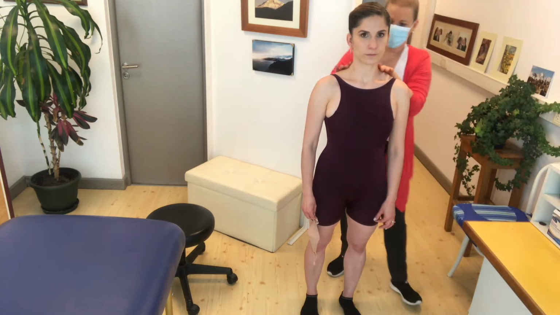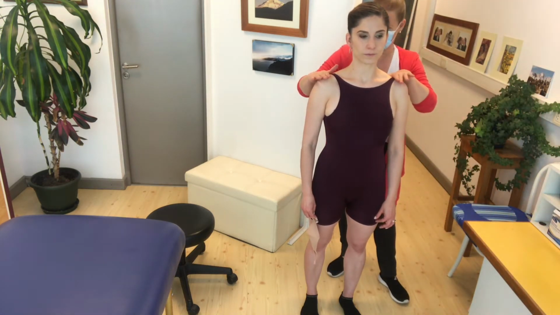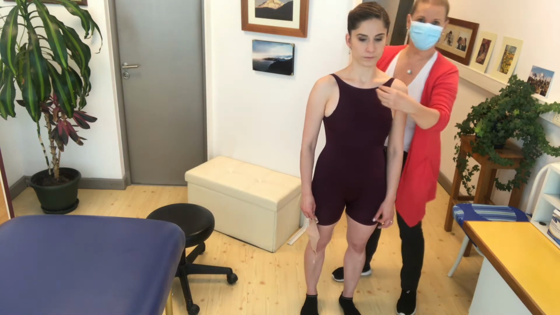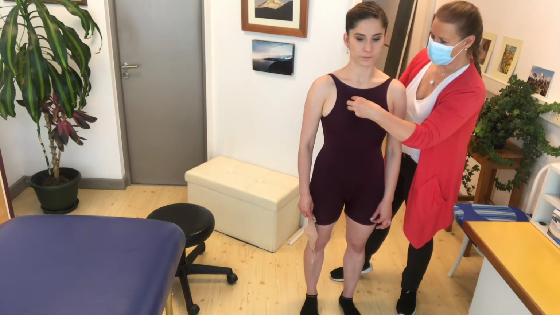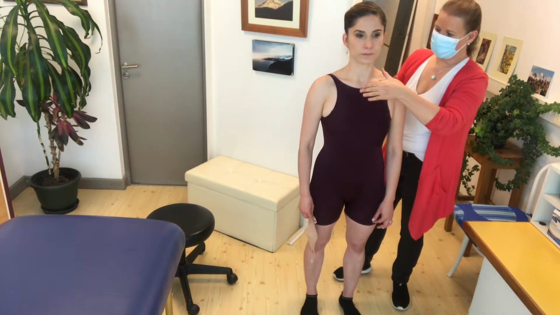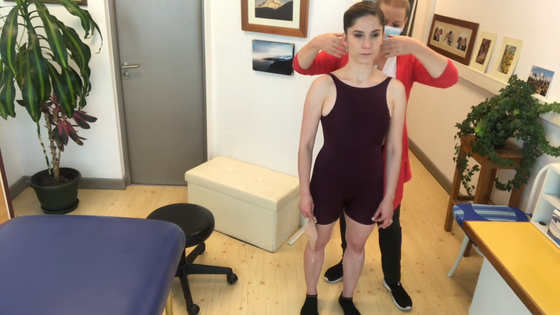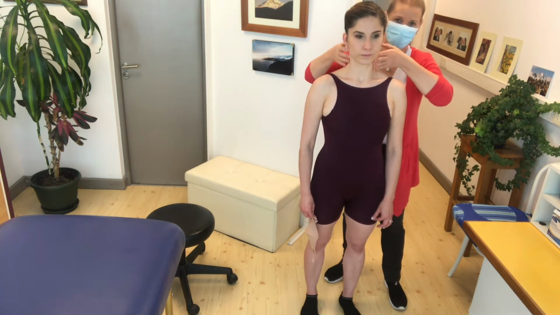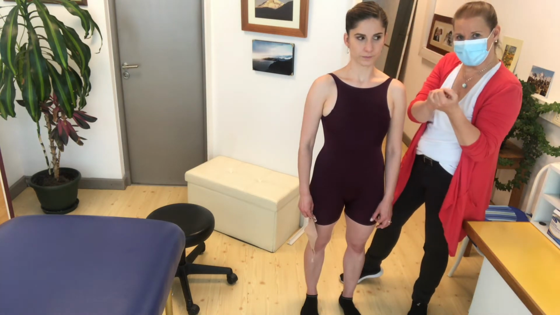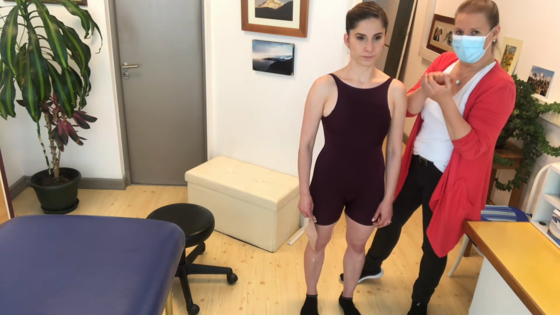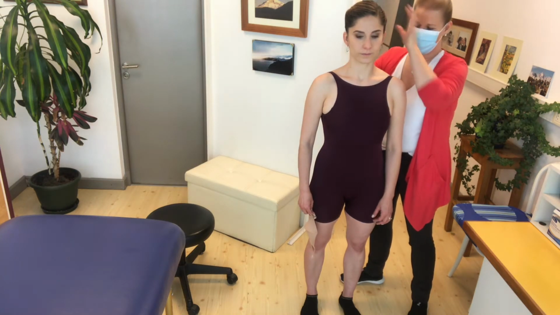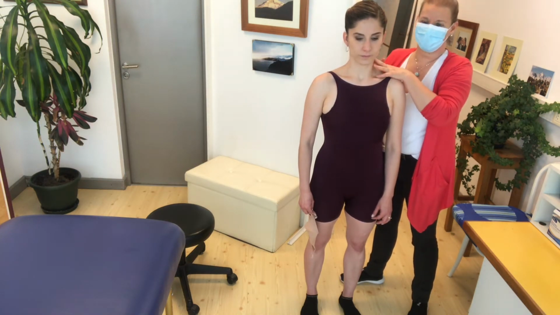I'm going to check the shoulder levels, because that can give me a lot of information of all the structures that go from her heart to her head. So remember, you have muscles, you have arteries, veins, nerves that if they are stuck, there's an obstruction for the blood to be pumped to our head through the neck. We're going to have a problem.